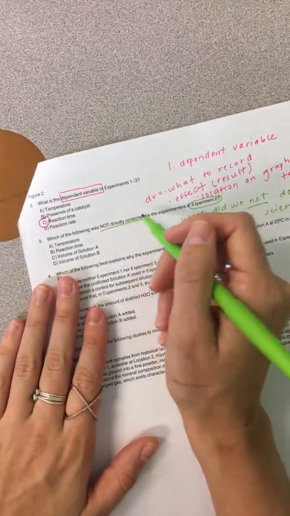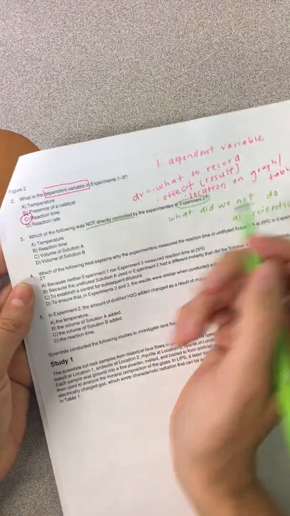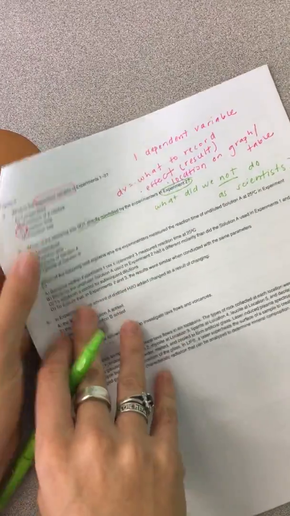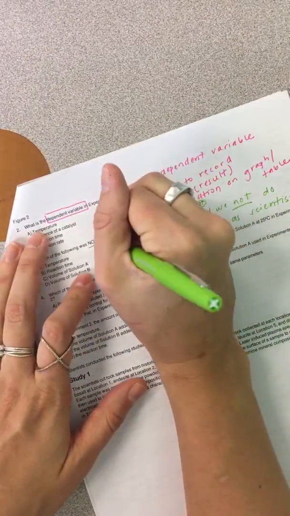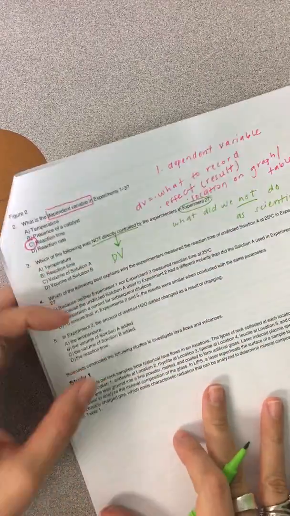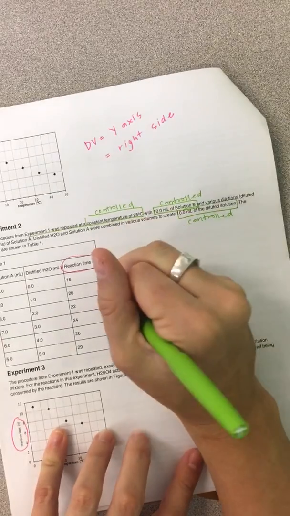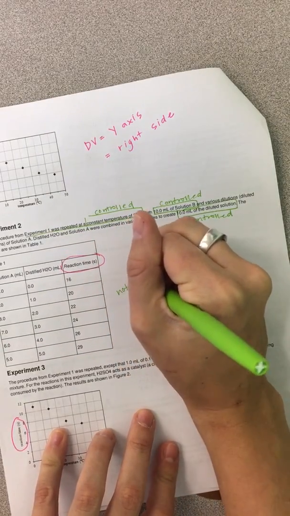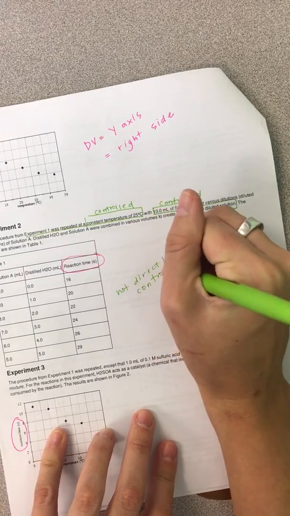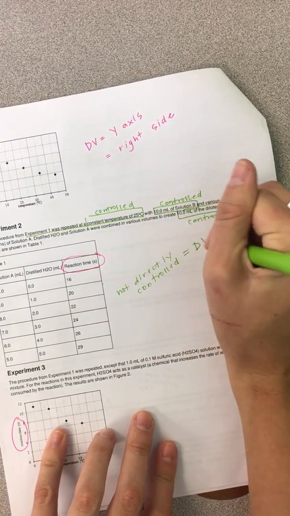Now, for number 3, what was not directly controlled by the experimenters in experiment 2? So for number 3, again, if it's not directly controlled, that's going to point to it being a dependent variable, okay? So if it's not directly controlled, that means that it's going to be your dependent variable.